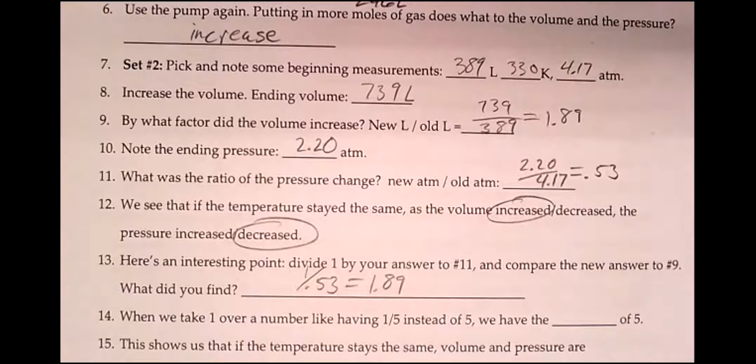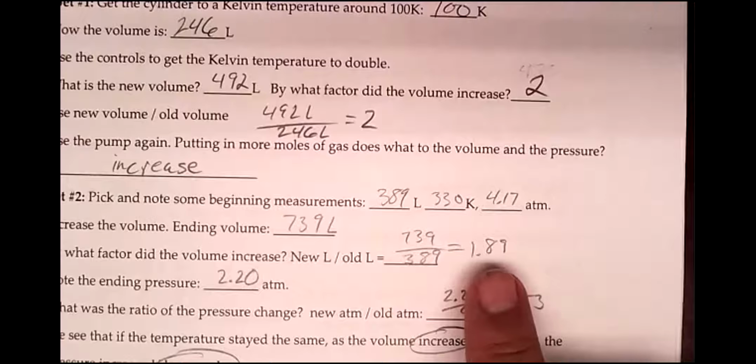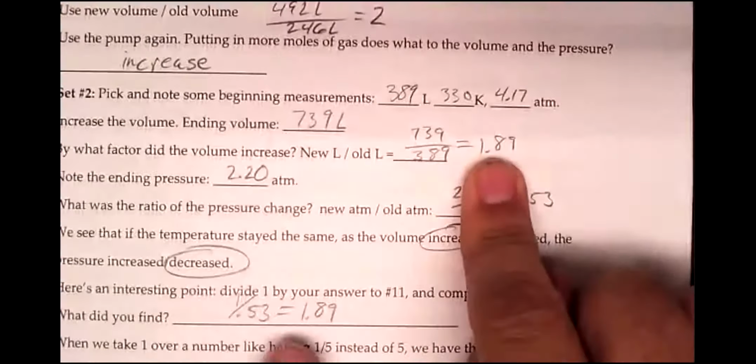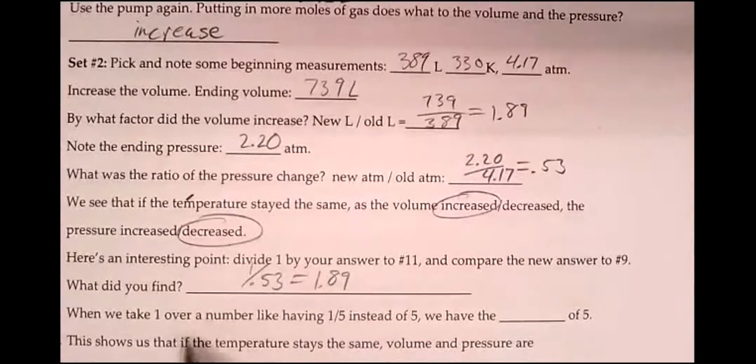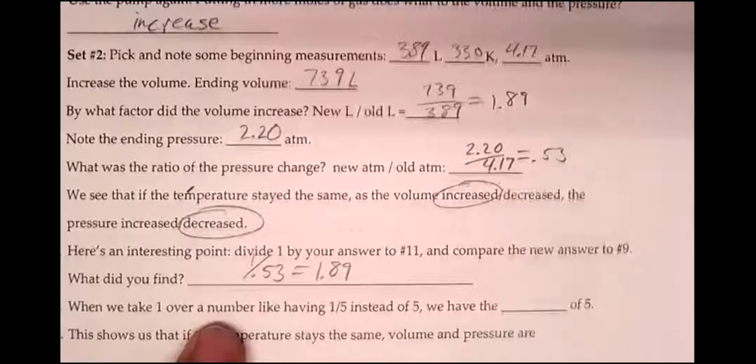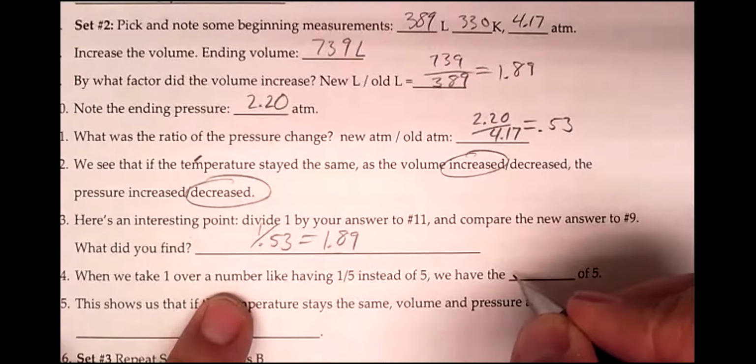Aha, said all the math people. What you have there is we had 1.89, and then when you get 0.53, that's the flip version of 1.89 in a sense. When we take one over a number, like having 1 over 5 instead of 5, does anybody know the math term here? If you flip it. Inverse. Yeah, reciprocal.